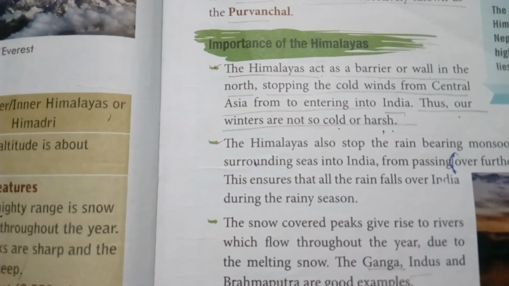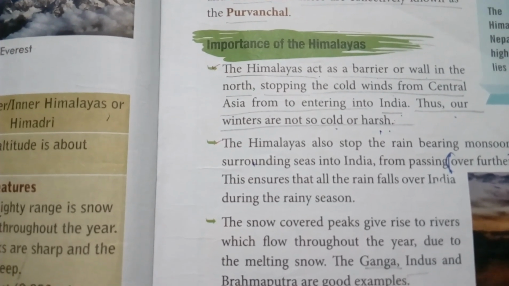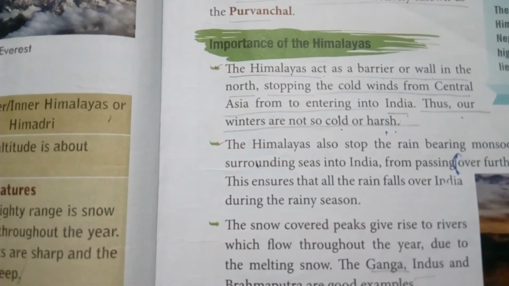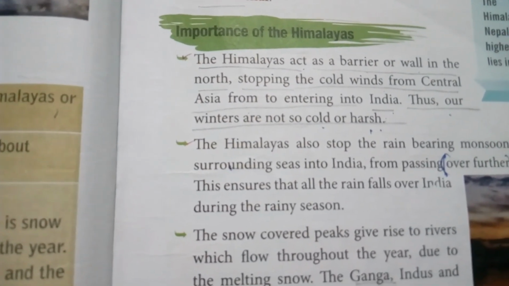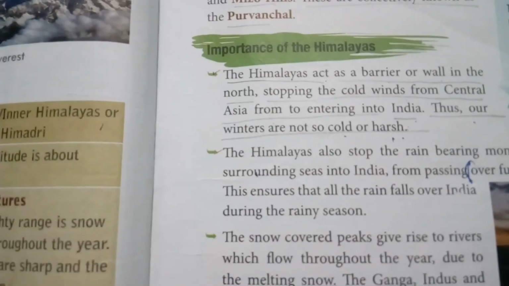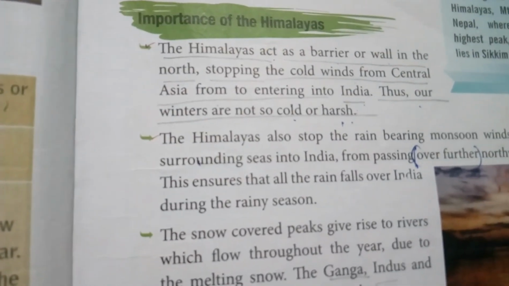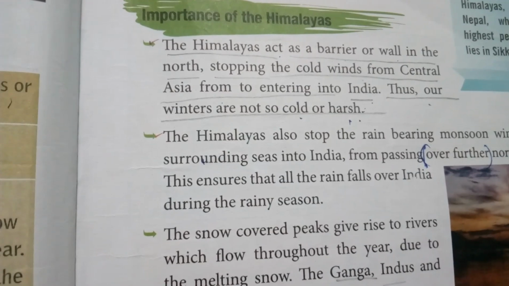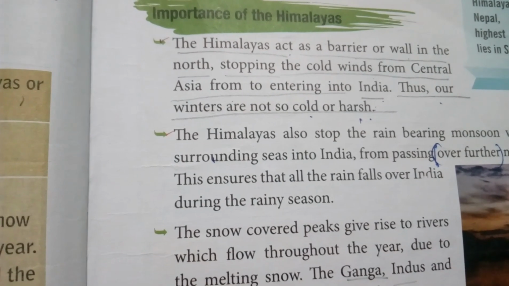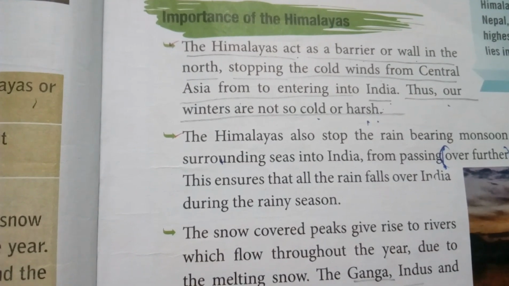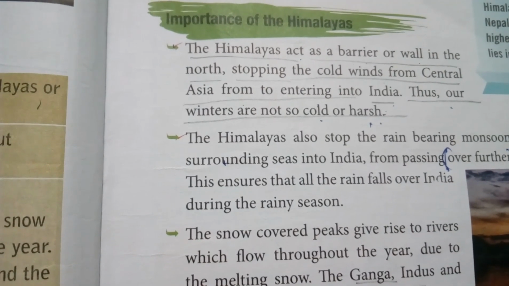Importance of the Himalayas. The Himalayas act as a barrier or wall in the north, stopping the cold winds from Central Asia from entering India. Thus, our winters are not so cold or harsh.